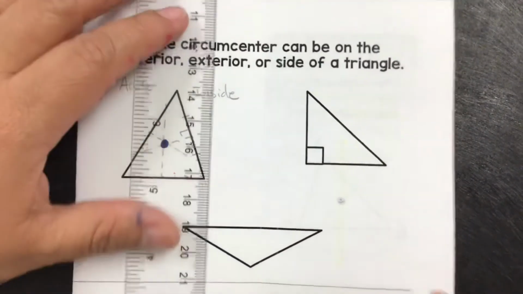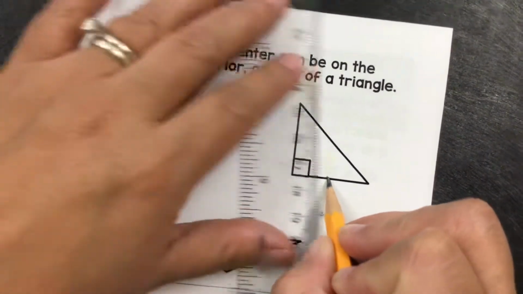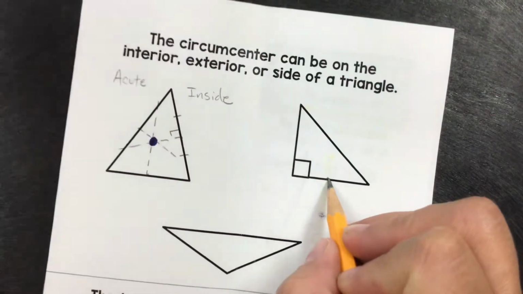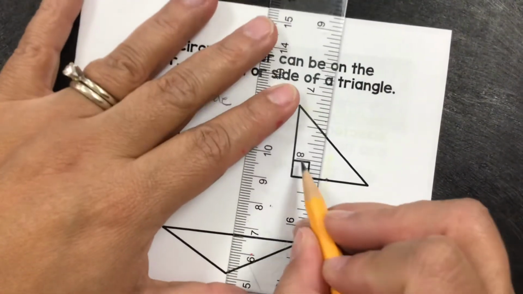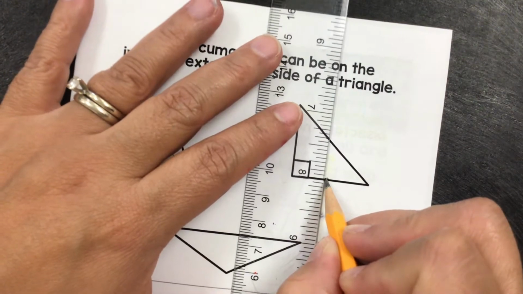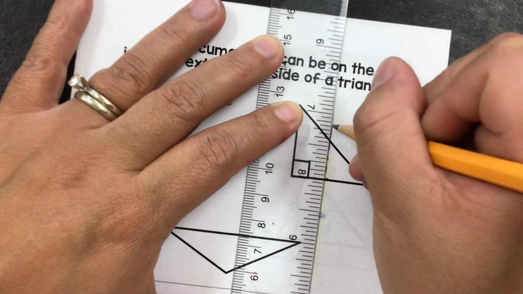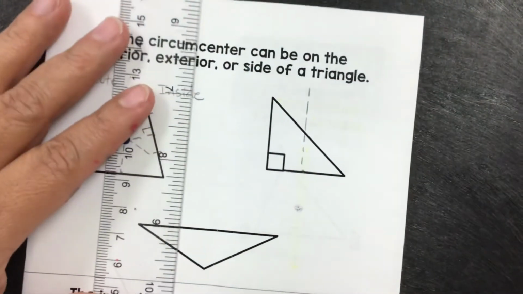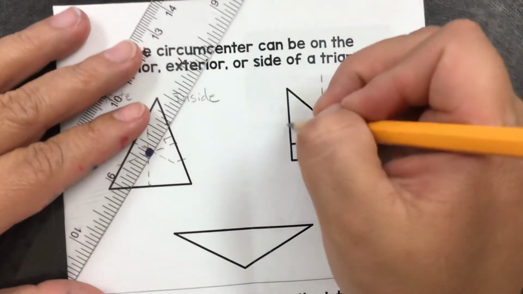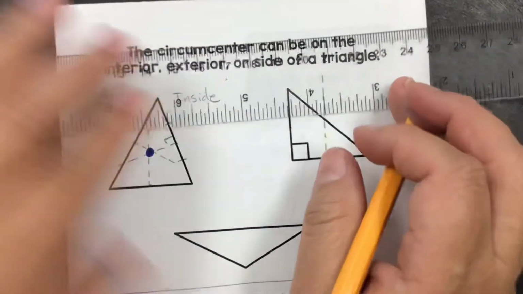Let's draw one for a right triangle. So we have it at the middle at 90 degrees, and it's easier to tell from here because we line up the side of the ruler to the side of the triangle, and then just make the dotted line towards the center at 90 degrees.